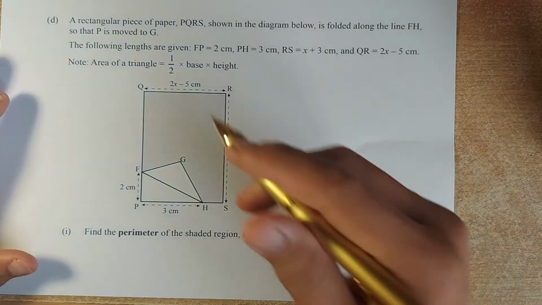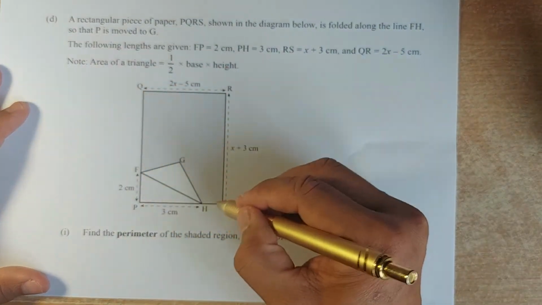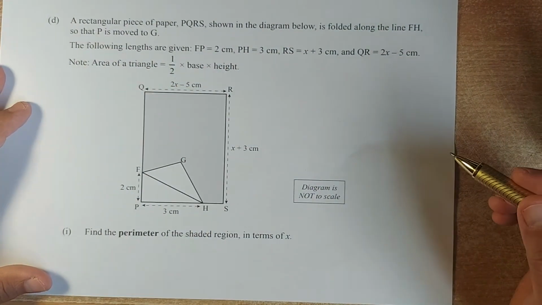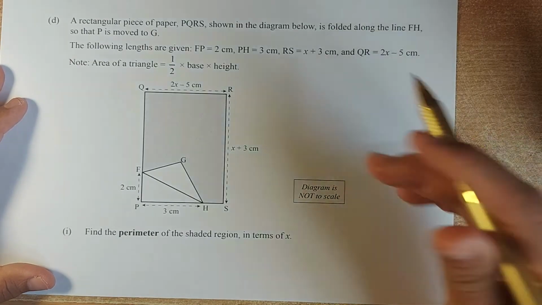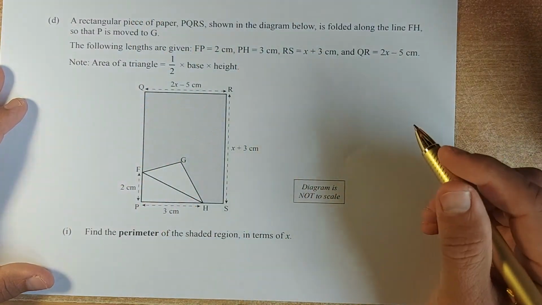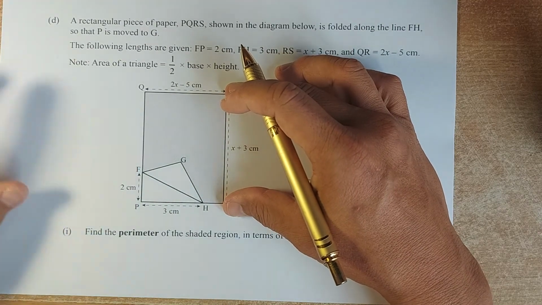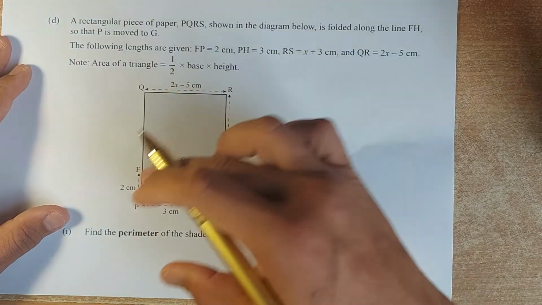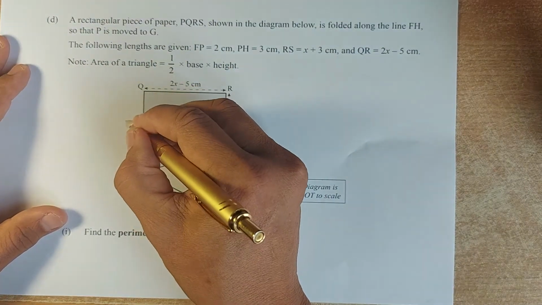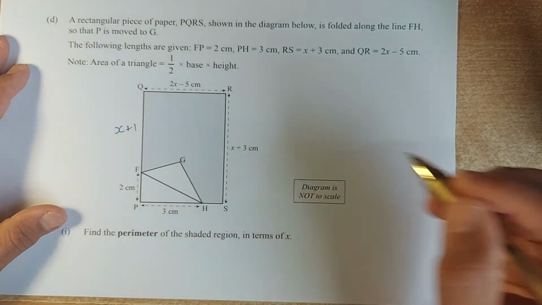So, of course, you need to find the length here, the length here, the length here, and the length there. So this length here, QF, because this is x plus 3 and this is 2, you're going to minus: x plus 3 minus 2, that will give you x plus 1. Got it so far?